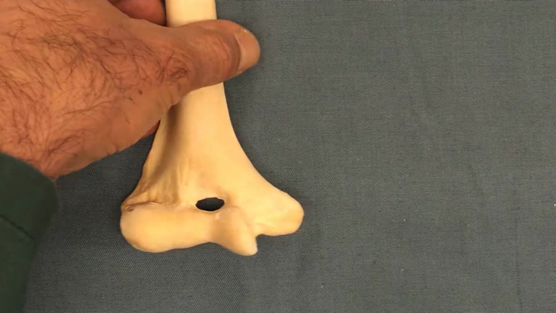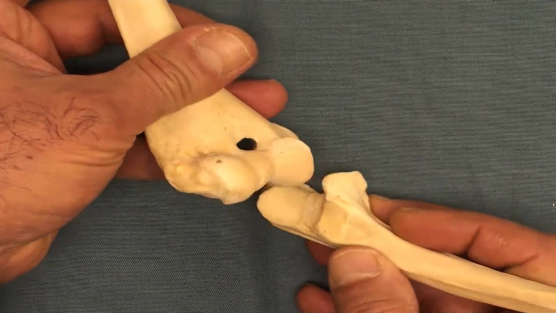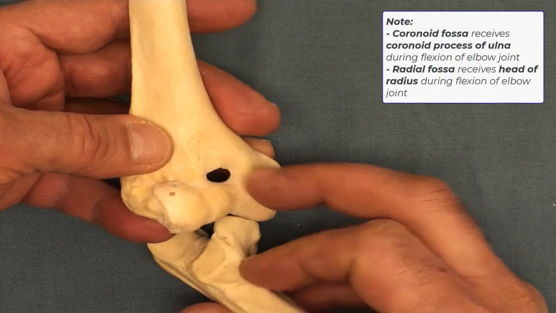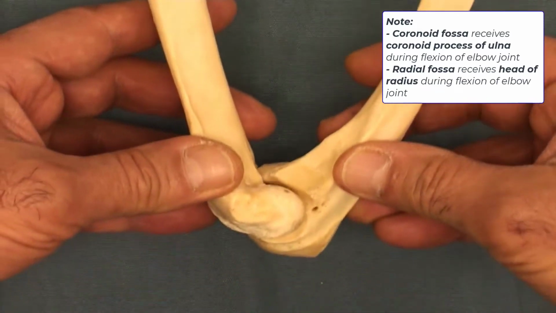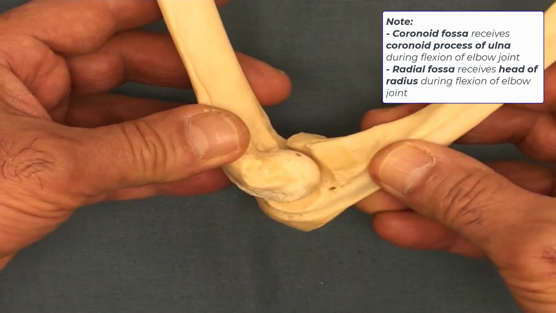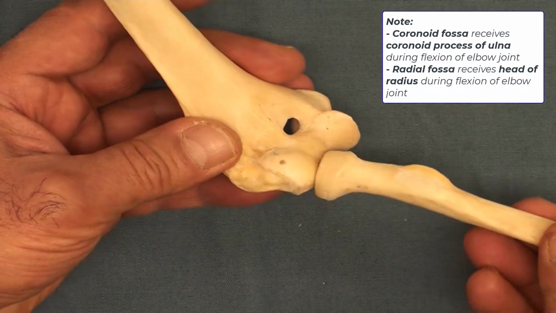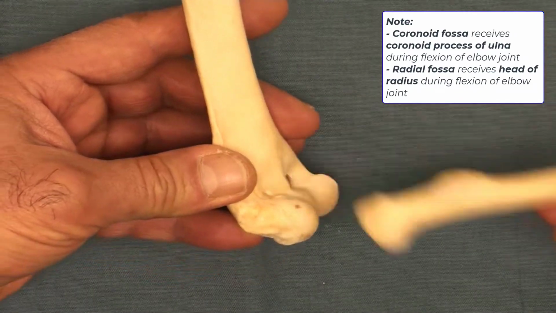And then you can imagine these fossae receive the projections from the bones. For example, the coronoid fossa receives the coronoid process of the ulna during flexion of the elbow joint. Or the radial fossa receives the edge of the head of the radius during flexion of the elbow joint.